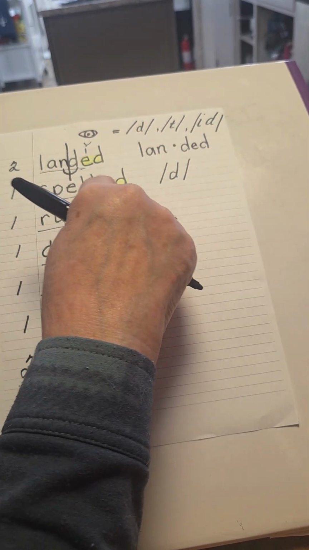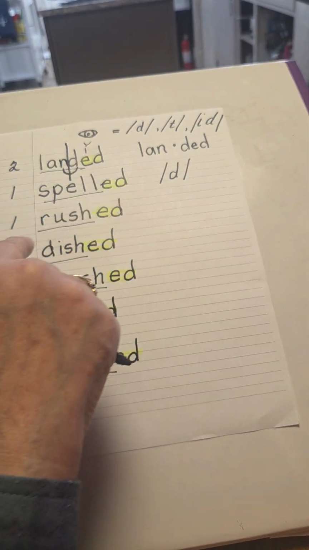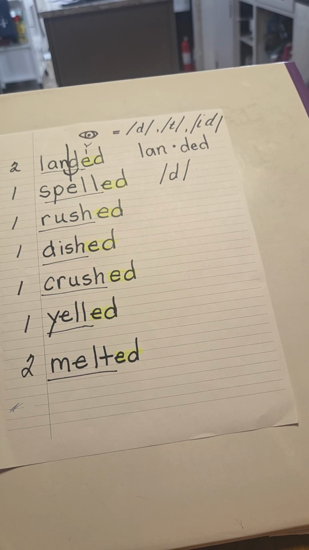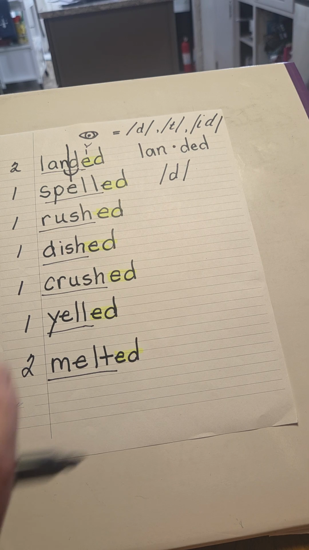Landed, spelled, rushed, dished. They try to put in a sound for the E, and it makes total sense. In beginning language, like kindergarten, first grade, we see an E, and our teachers told us to put a sound, but we cannot. We can't do it when we're spelling and writing, and we can't do it when we're reading. We have to be aware that there are choices.